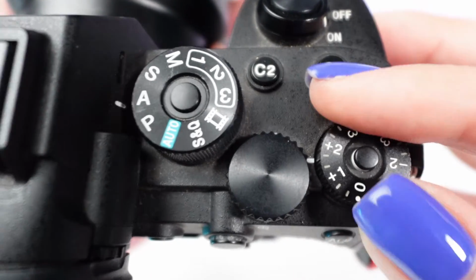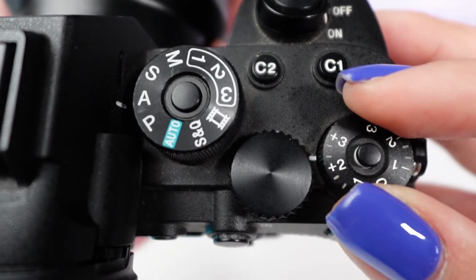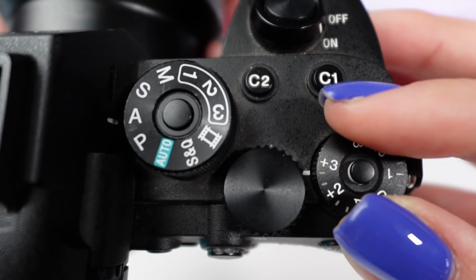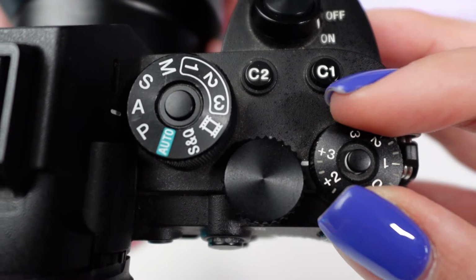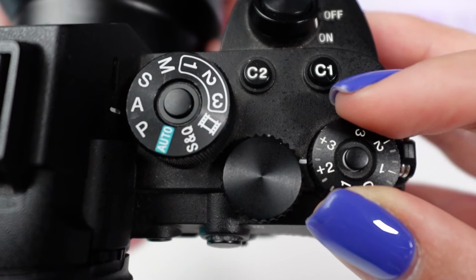To increase exposure and make your photo brighter, turn the dial towards the plus sign. Use this in darker environments where you need to lift shadows without using flash.